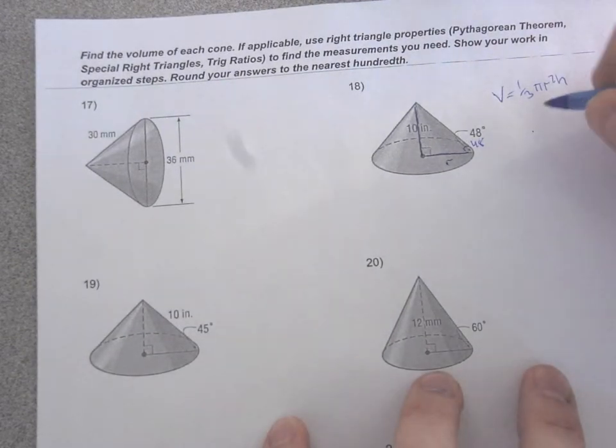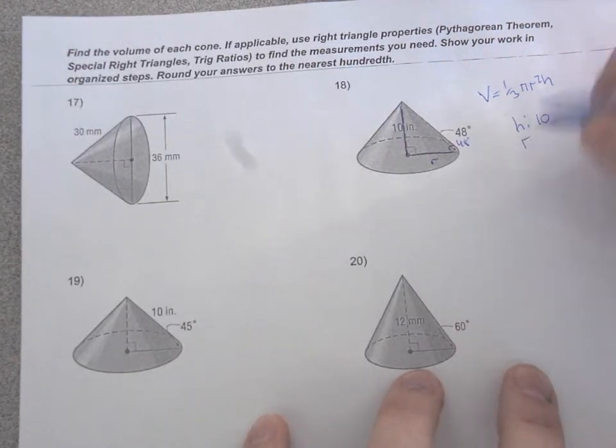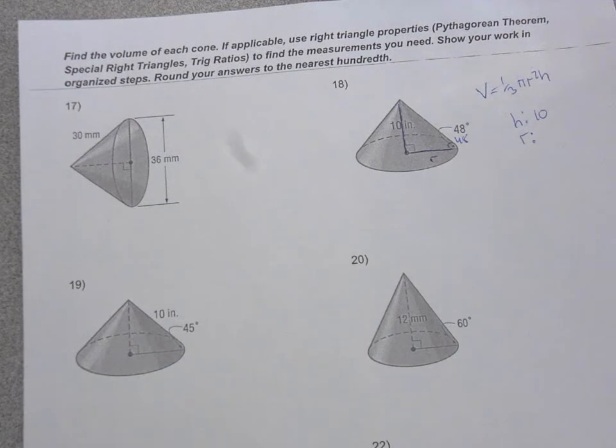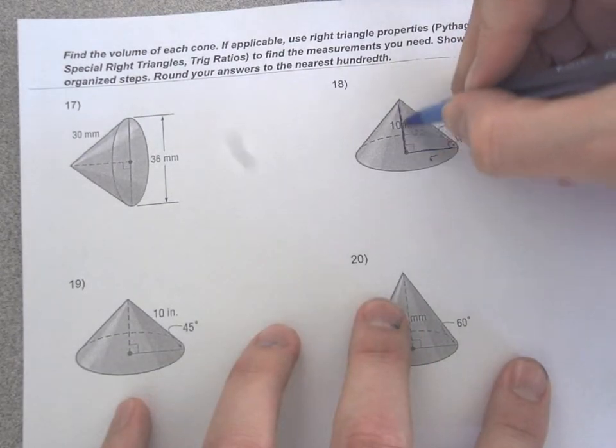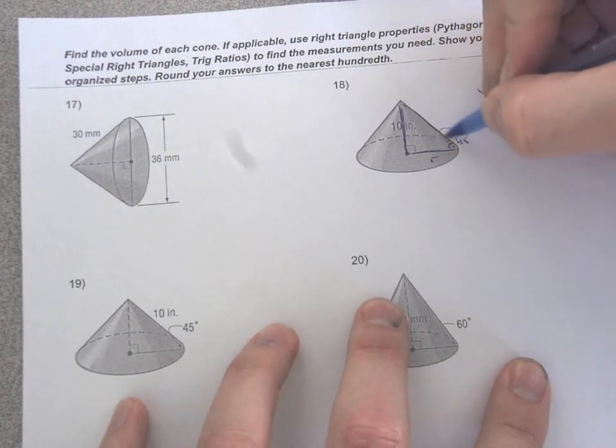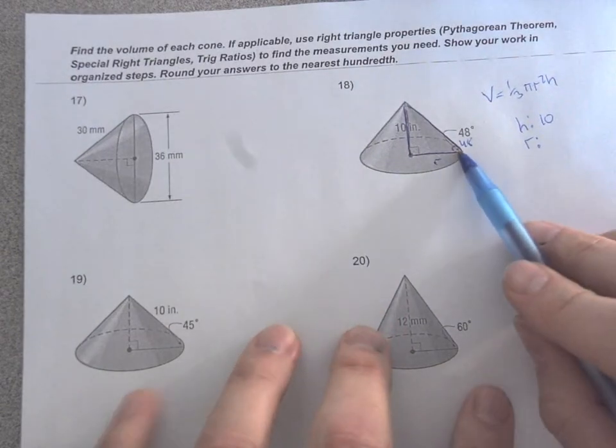R, I don't know, but I do know height, so I'm going to start with height. Height is equal to 10. So again, I indented. I'm finding the pieces that I need to use the formula. Okay, let's talk about r. So what I have is a right triangle, and I have an angle.